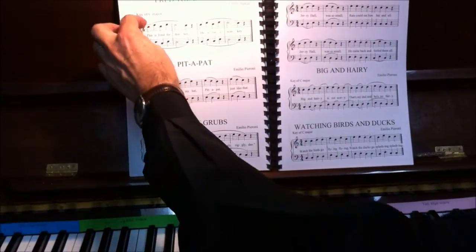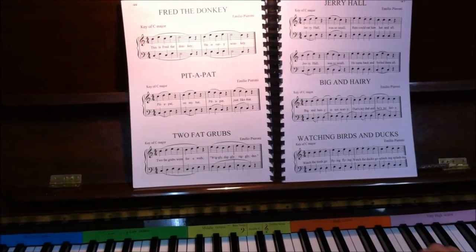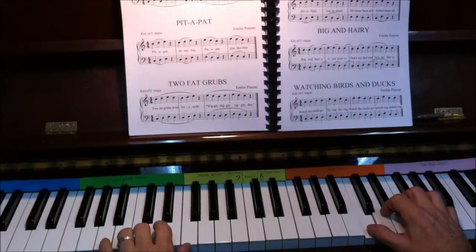Now the 2 hands play together in the typical octave form.